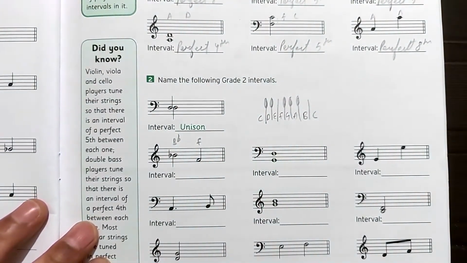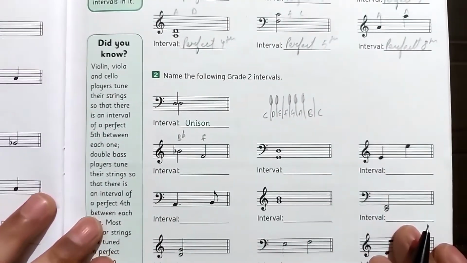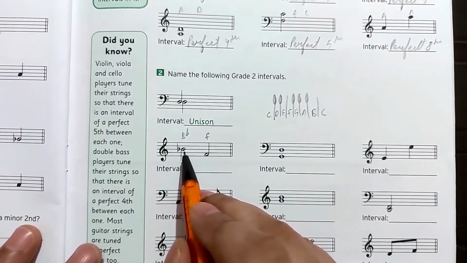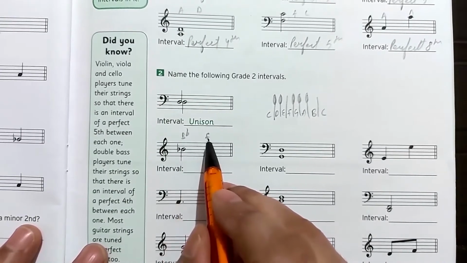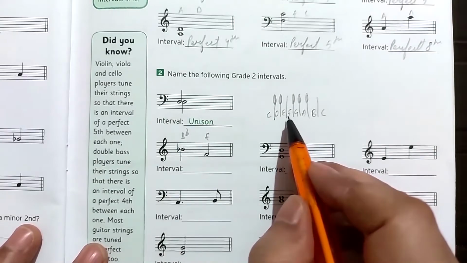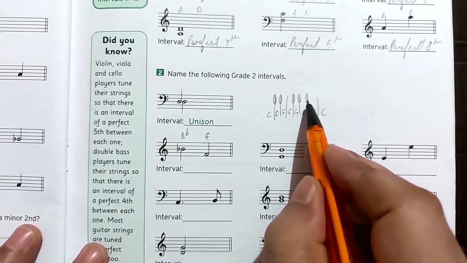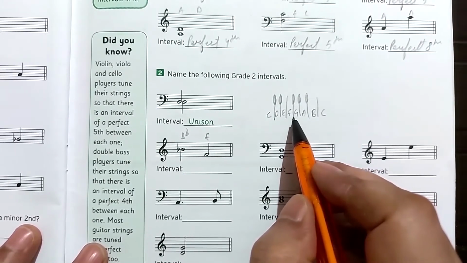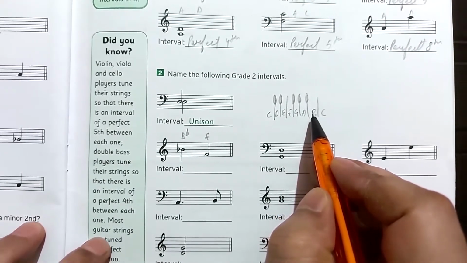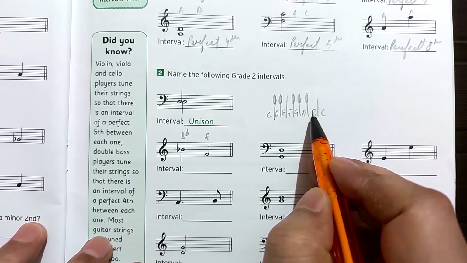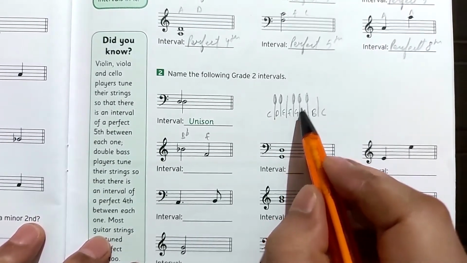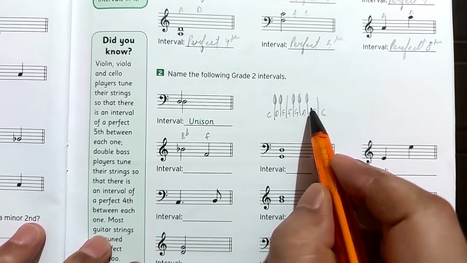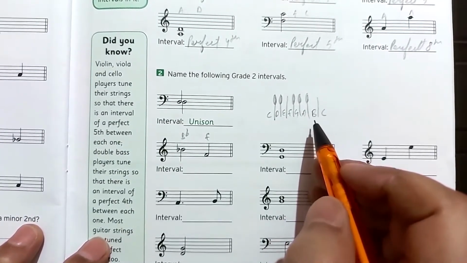Okay, now so if you can see here, we said from B flat to F, and I always told you please count from lower note to the higher note. So if we go from B flat, right, so this is one, if you go interval 1, 2, 3, 4, this is perfect fourth, it should be perfect fourth.